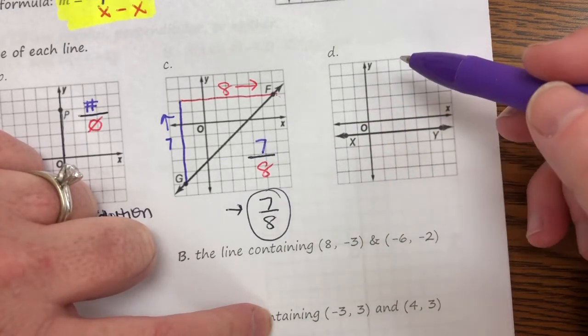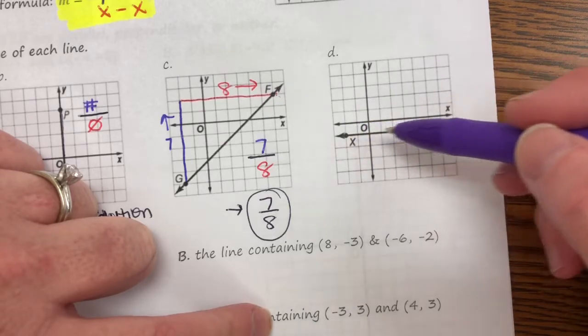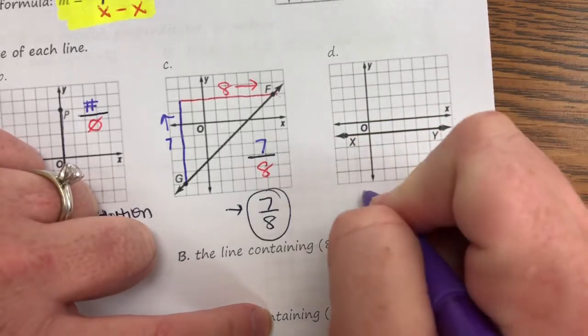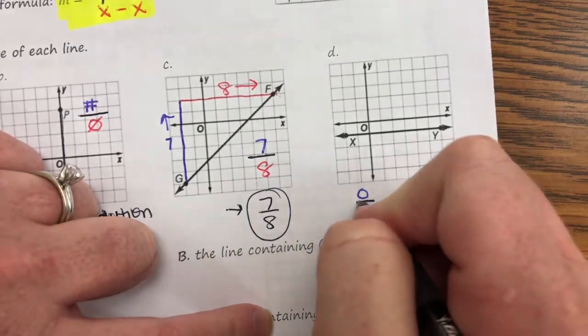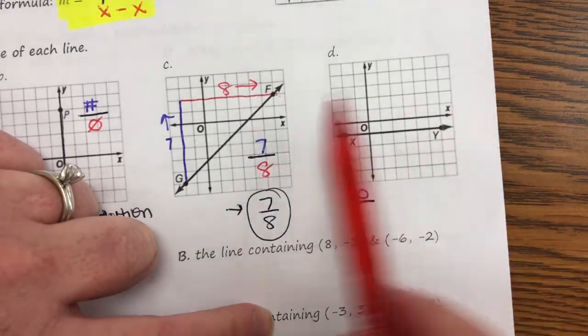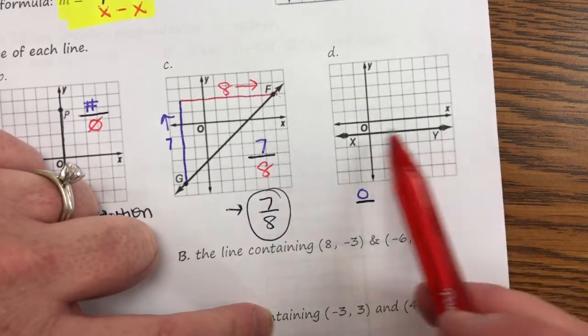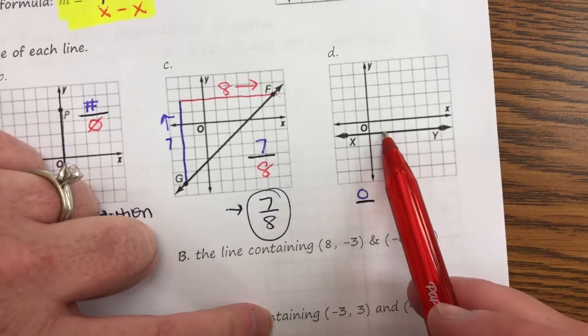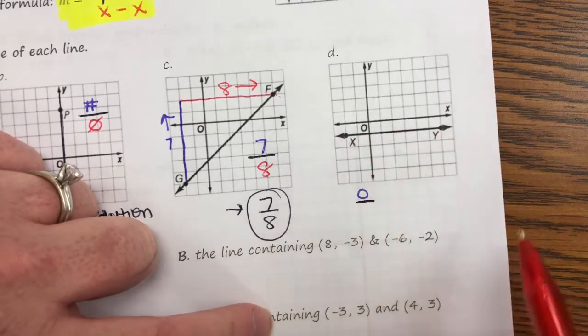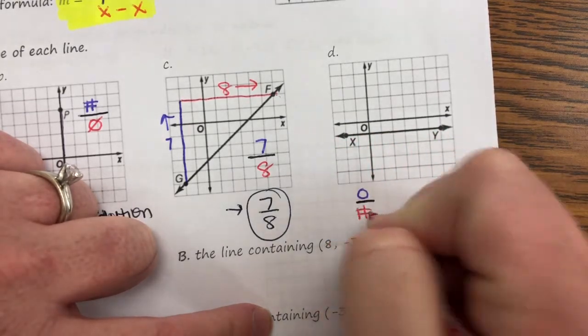Does it change and go up or change and go down anywhere? No, so there's 0 change in Y. What about the change in X? Does our line change side to side? Yeah, infinitely, right? We can go from here to here, we can go from here back to here, we can go anywhere on this line. So there could be any number on the bottom.